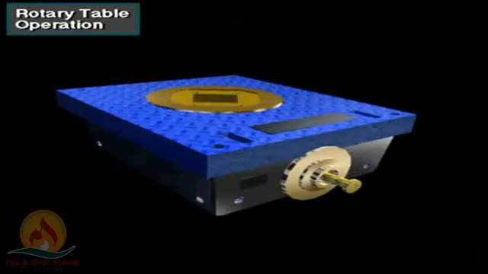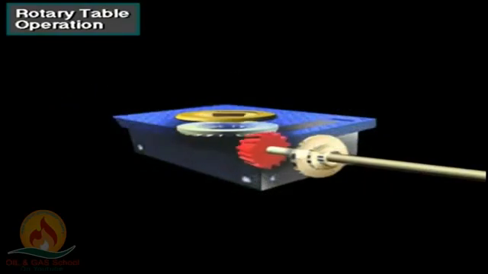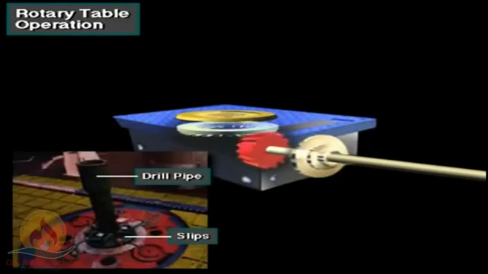The rotary table performs 2 functions. First, it transmits rotary motion to the master bushing, which drives the Kelly and drill string. And, with assistance from slips, hangs the drill string.